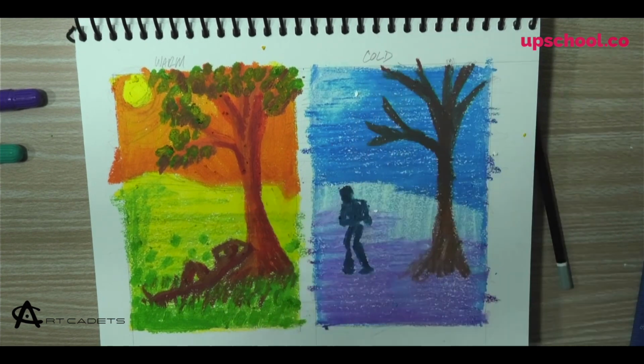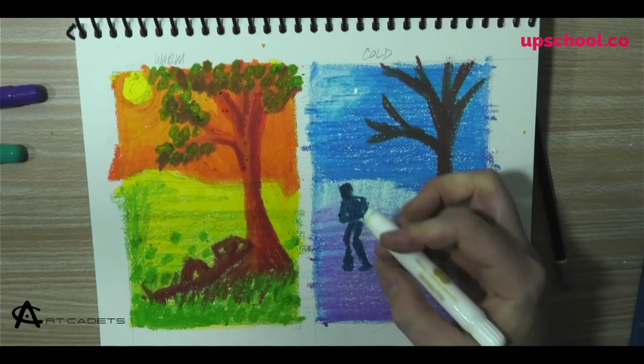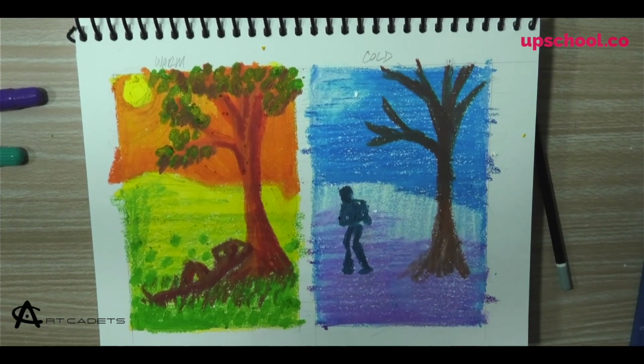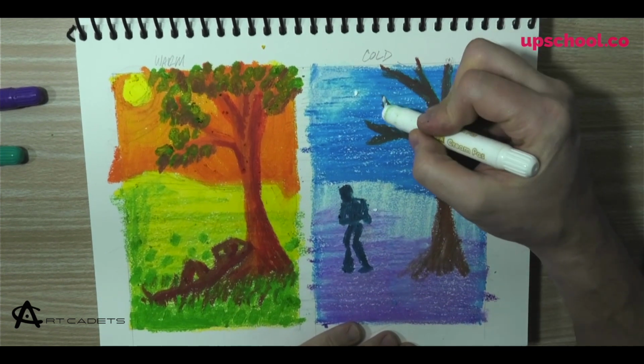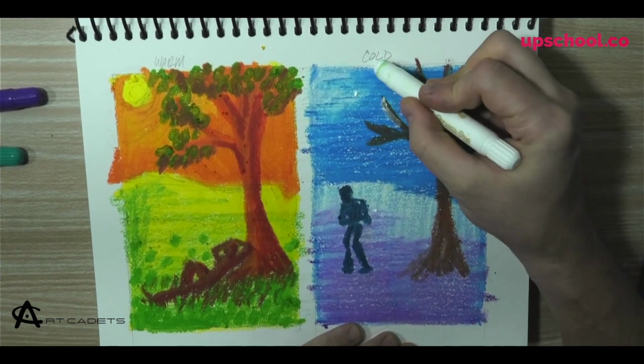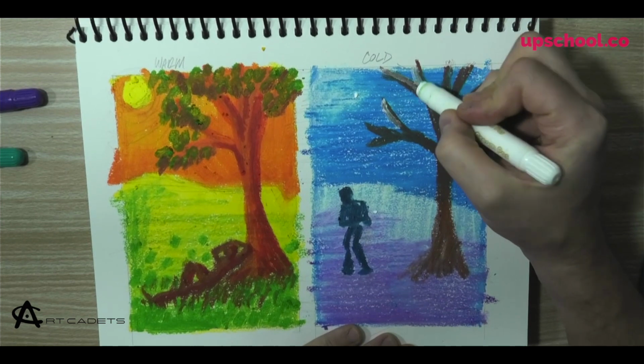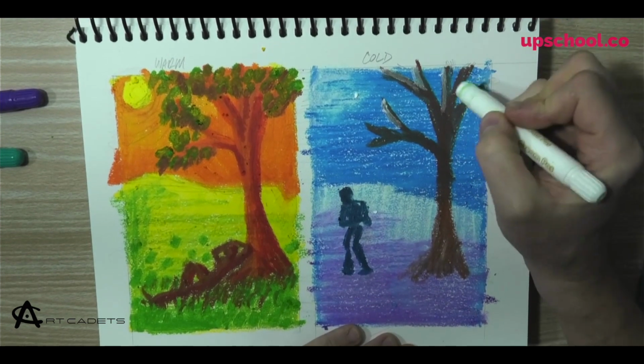So on this side, I'm going to keep with the colors that I've got and do some of the similar things on this side. The difference is I am going to create some highlights. When I talk about highlights, those are areas that kind of grab your eye and make it look like there are some lighter sections.